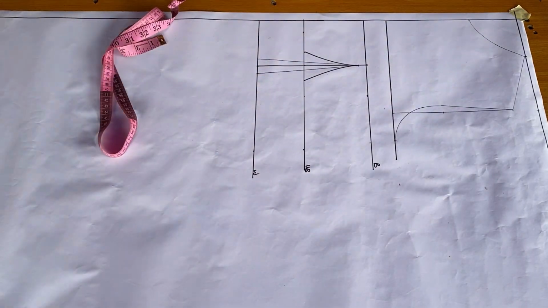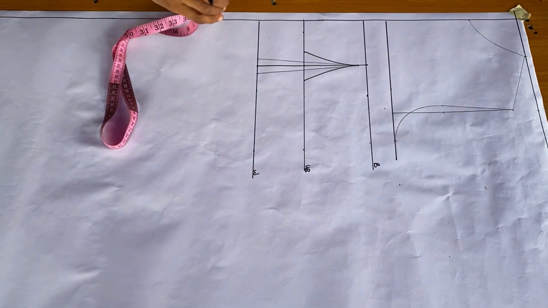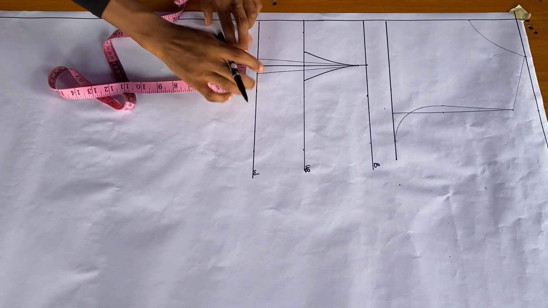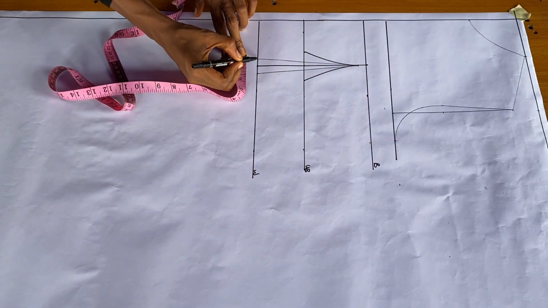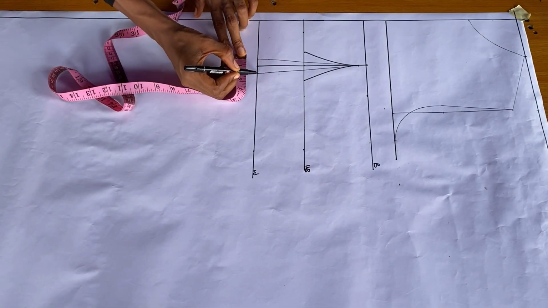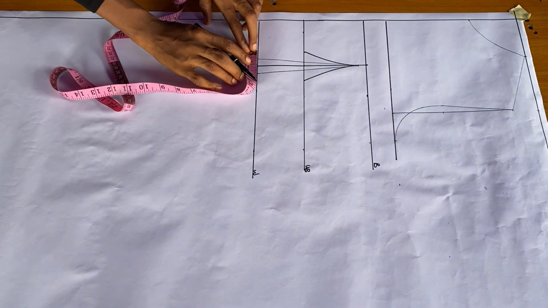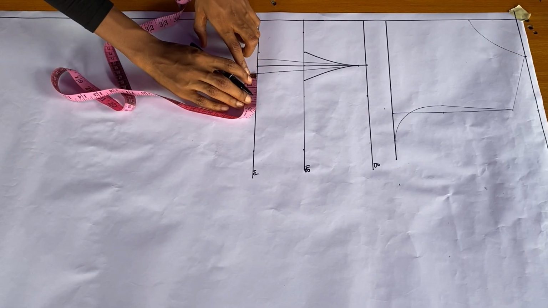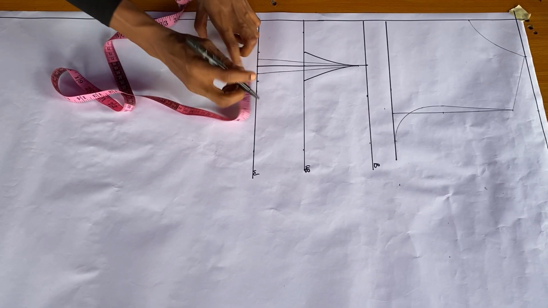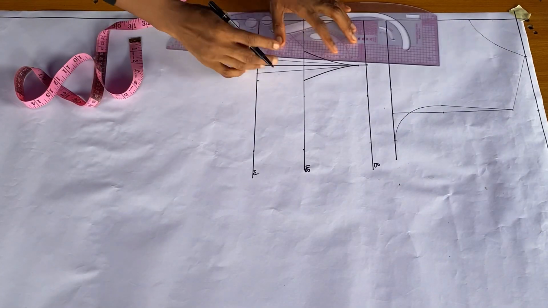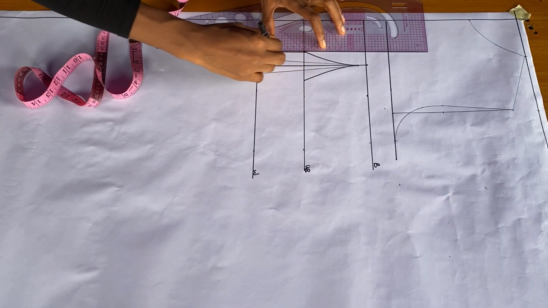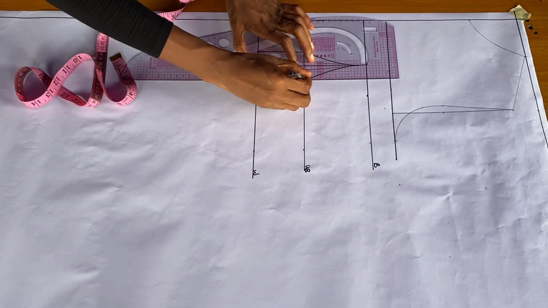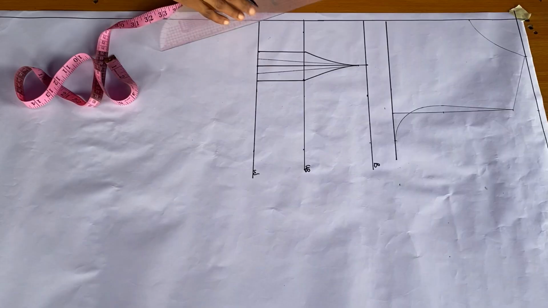The next thing you want to do is on your waistline, from your dart lines, come out by 0.5 on both sides. And then the next thing you will do is to connect with a straight line from your under bust down to your waistline.